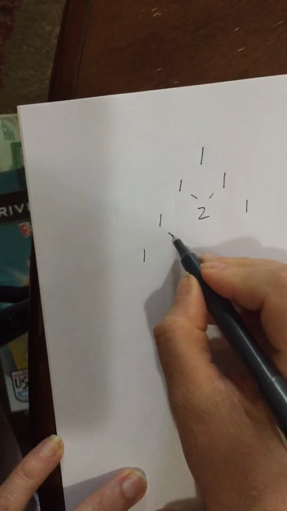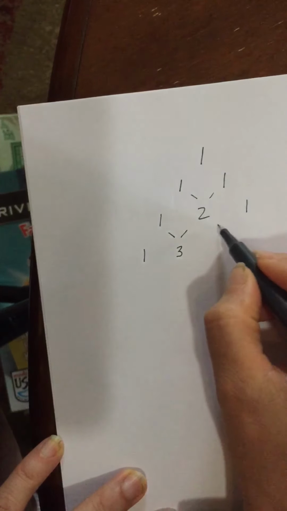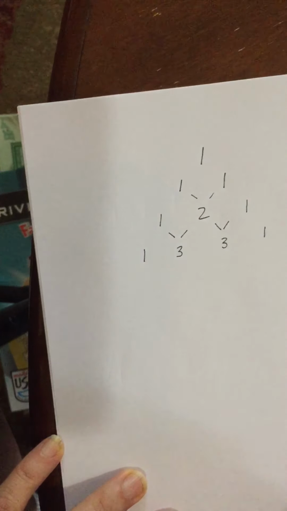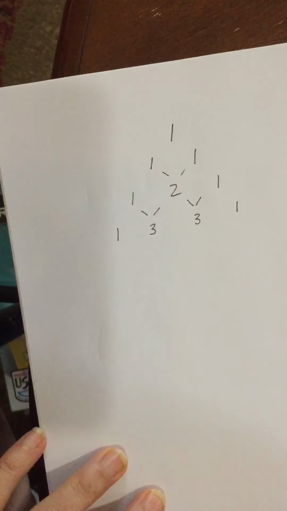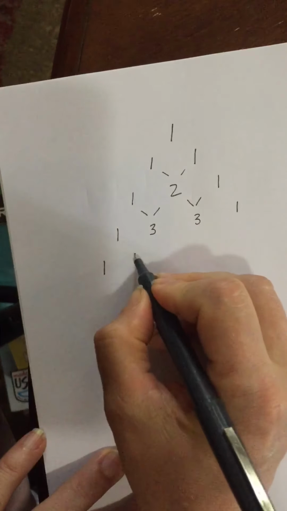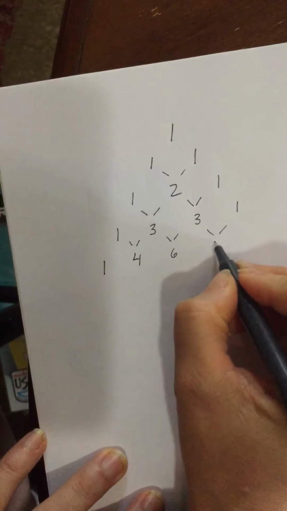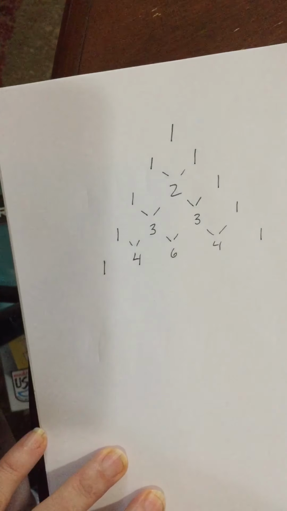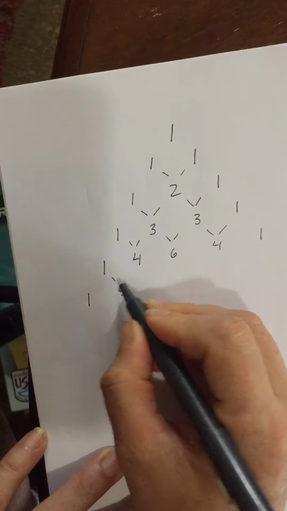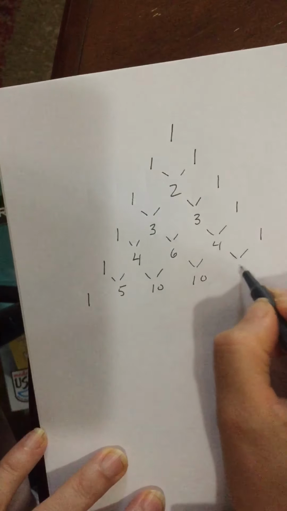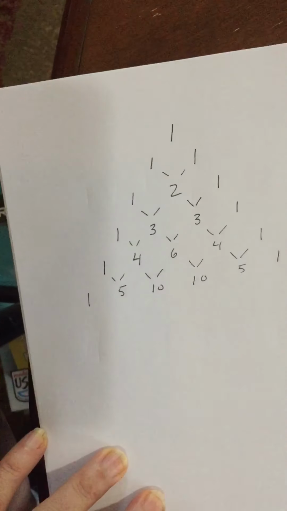And then here I'm going to sum those two numbers up to be 3. Sum those up to be 3. And then I put a 1 on the outside. Okay, the next row is going to look like 1 and then 4, because that's the sum of those two. 6, 4, 1. Let's do another row or so. Okay, we're going to have 1 on the outside again, then 5, 10, 10, 5, 1 on the outside.